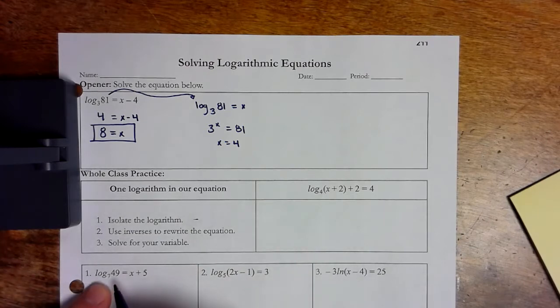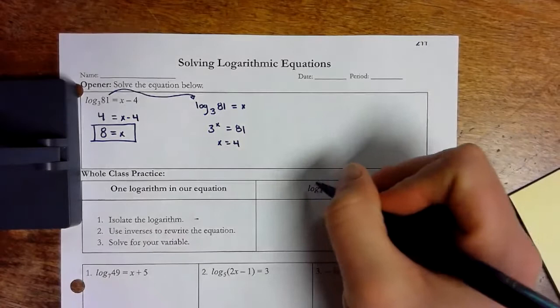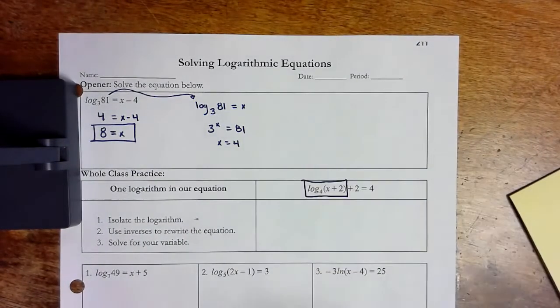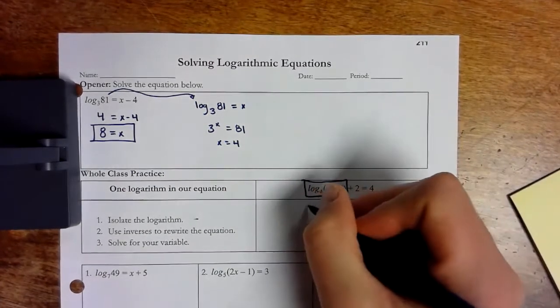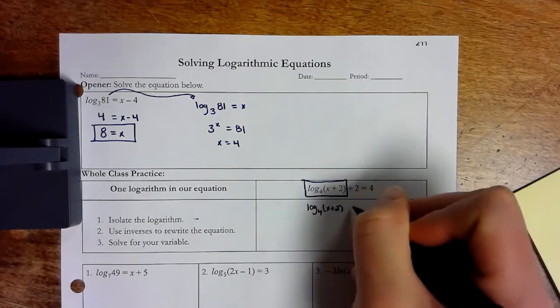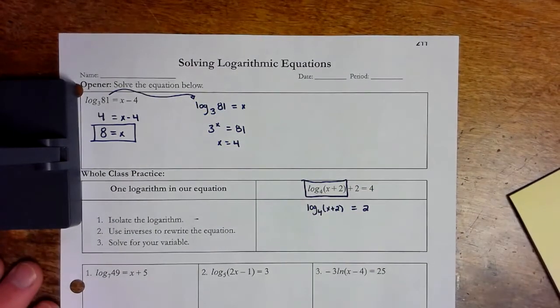If we can just get it to be a number, we'll go ahead and do that. If not, we're going to have to isolate and convert it to an exponential. And that's what these steps show. So when we're solving logs, the first step is to isolate the logarithm. In this example right here, that would be the entire log base 4 of x plus 2. To isolate that, I need a minus 2, giving me log base 4 of x plus 2, which equals 2. I got that by just subtracting 2 from both sides.